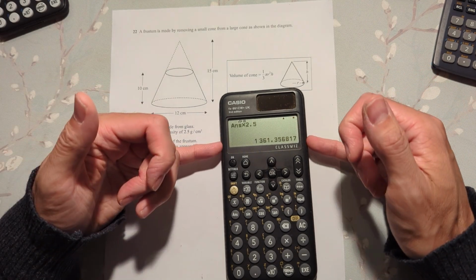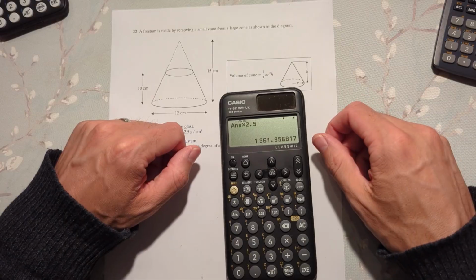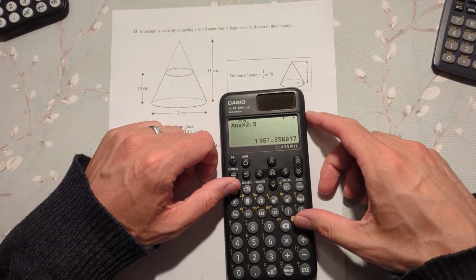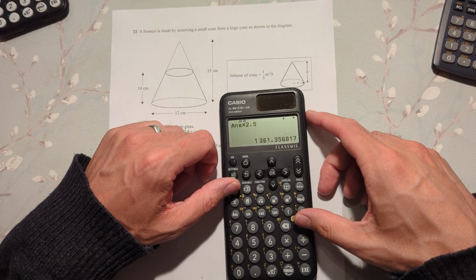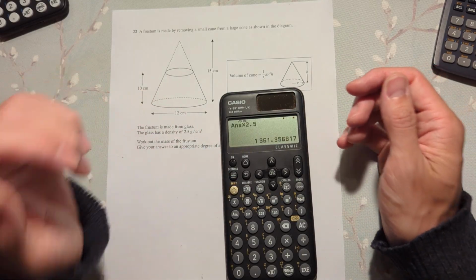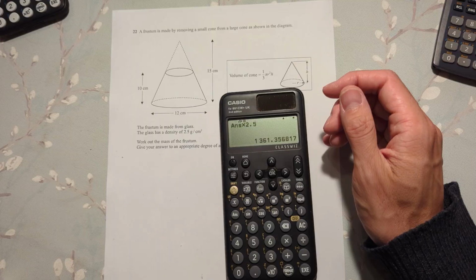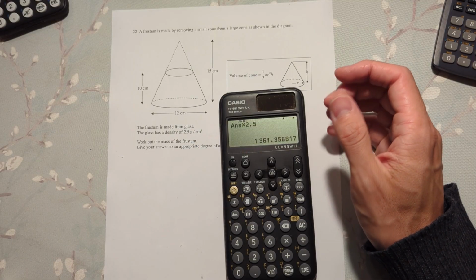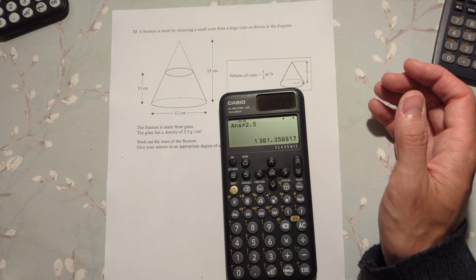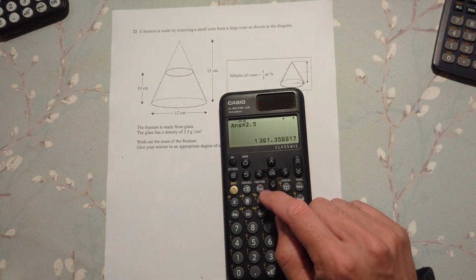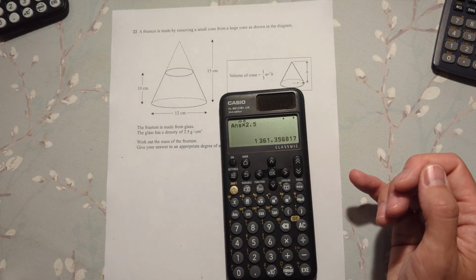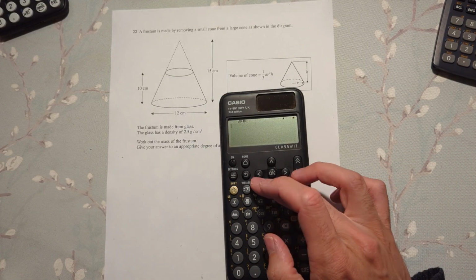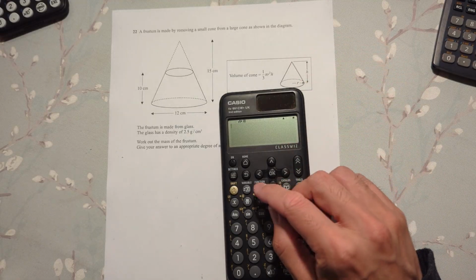And we've got our answer with lots of digits. All right. So I find this a bit clunky, really. There's a lot of storing of stuff. I did wonder, you've got a big function button here. Would that work? Could you use that to make use of this algebraic formula?